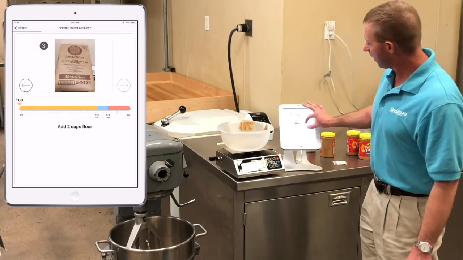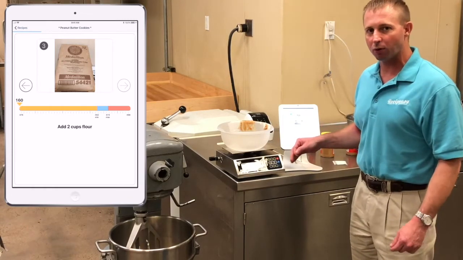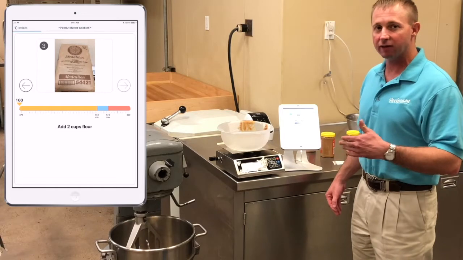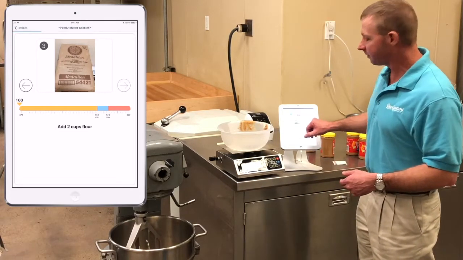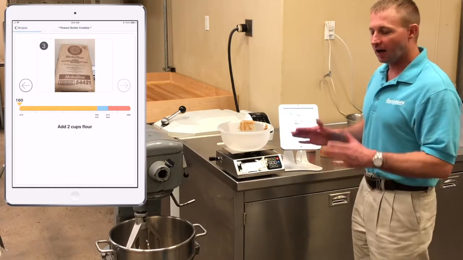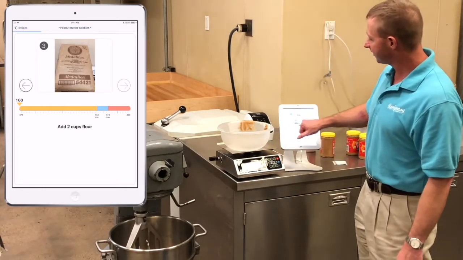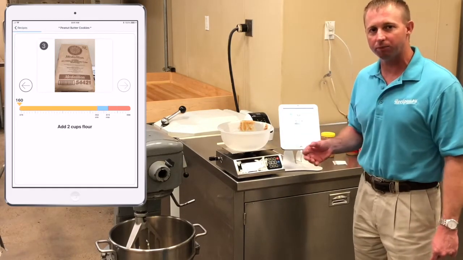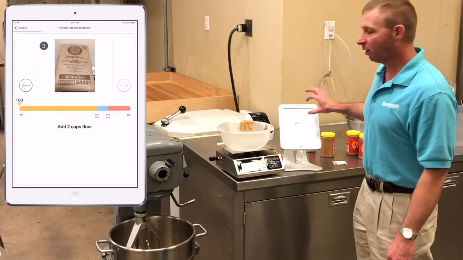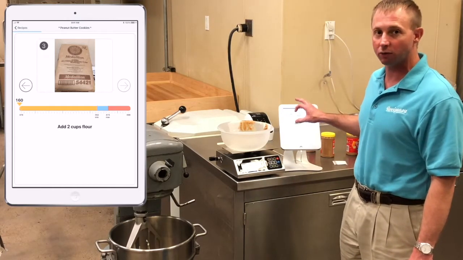So what you'll notice on this weight bar, that weight bar is completely customizable in the admin program. So you can have it look however you want it to look. You can change where it starts, where it stops, and what the target is, how tight you want the tolerance or how loose you want the tolerance. In this case, it wants us to add flour. I took a picture of the exact flour I want our bakers to use because we have several different types of flours here, and I do not want them to use the wrong flour.